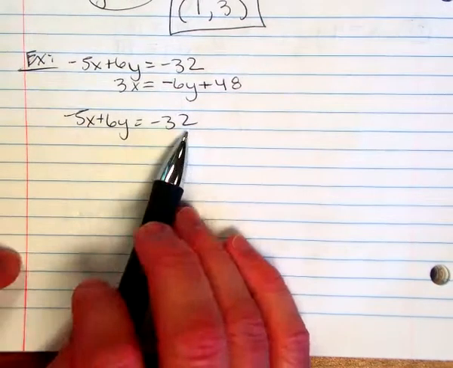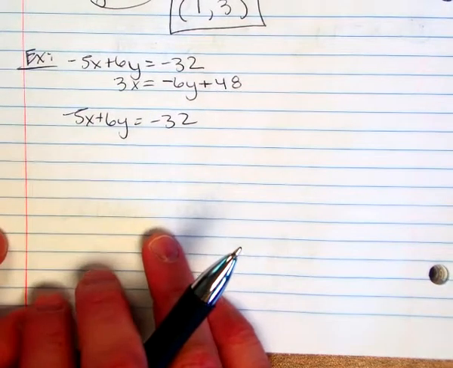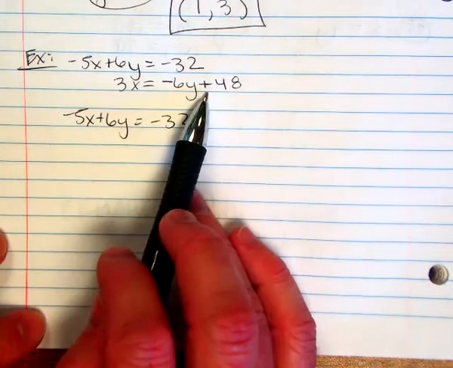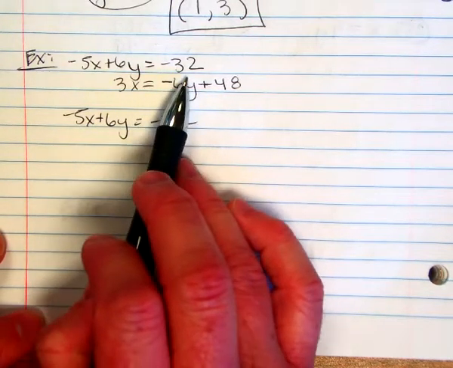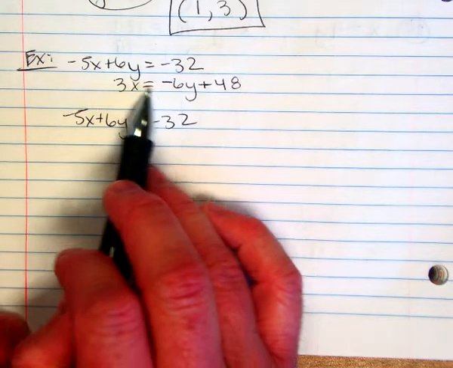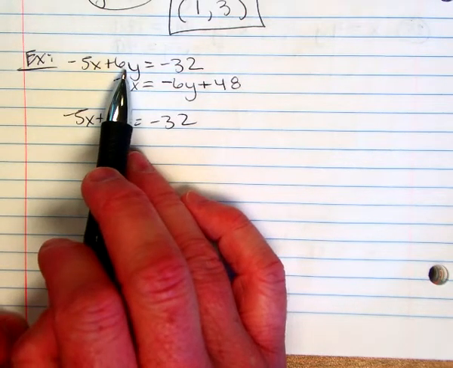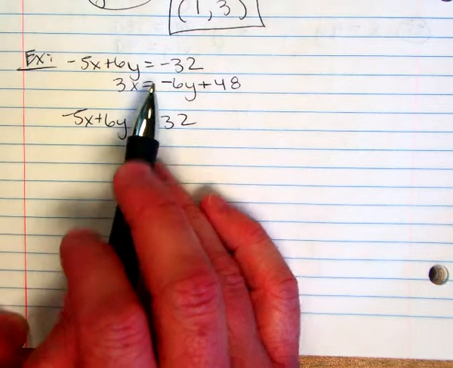First equation is already in standard form. We're going to leave it be. Now this second equation, I would like to take the negative 6y that's on the right and move it over to the left. If I do that, they will both be in standard form.